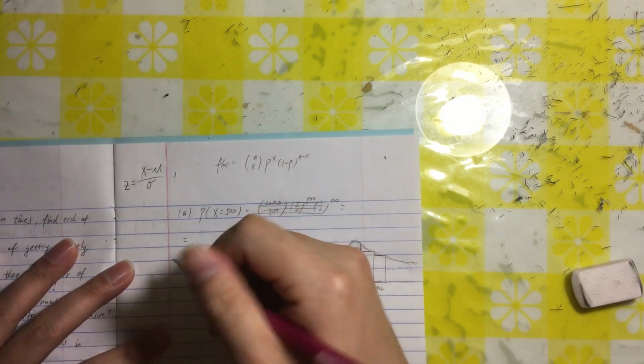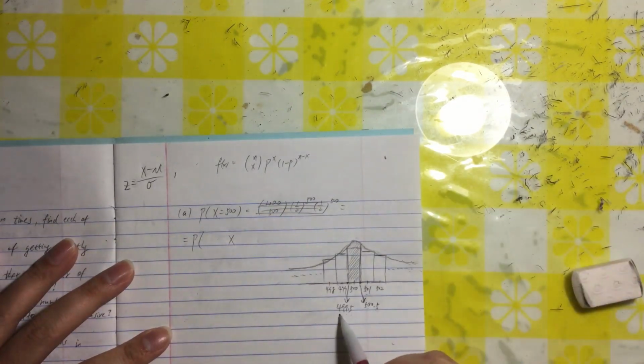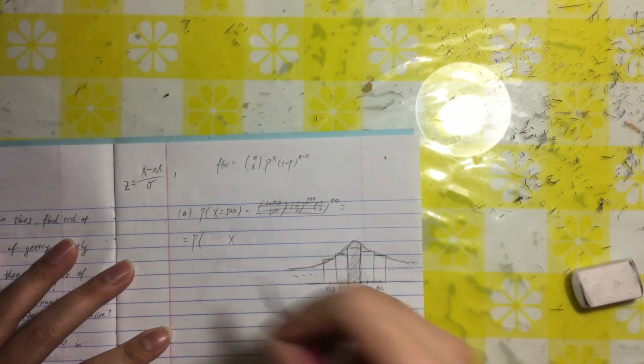So if I use the normal distribution to approximate the binomial distribution, I need to find the area under the curve between 499.5 and 500.5.